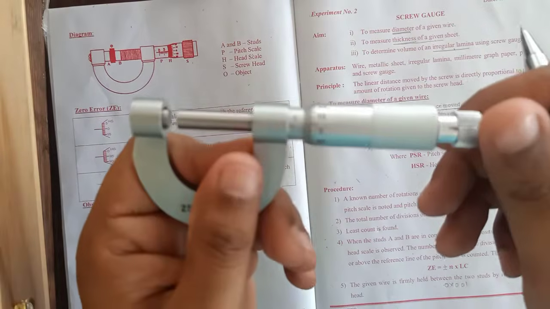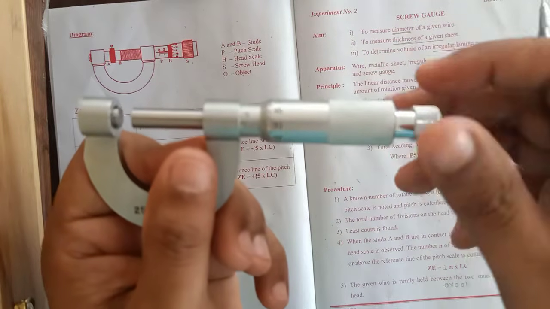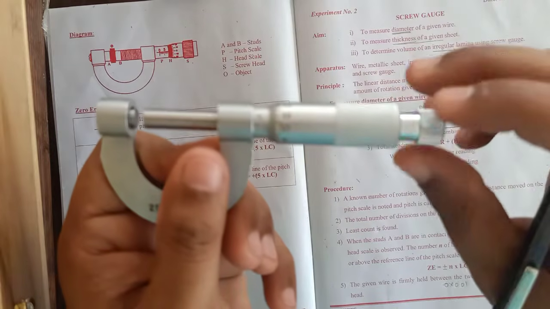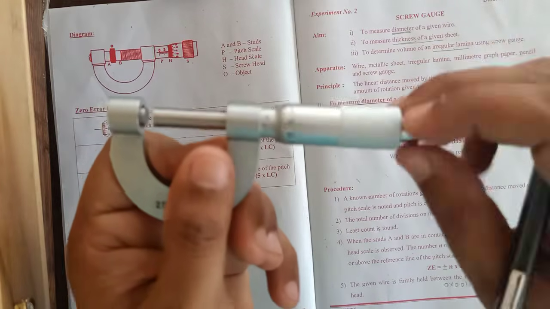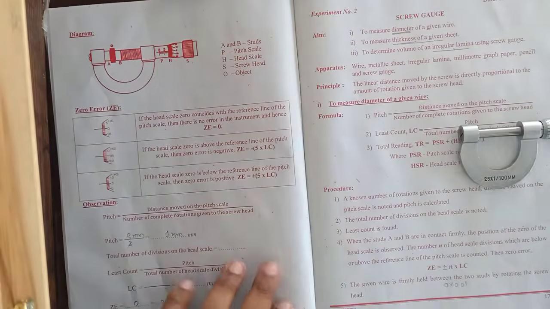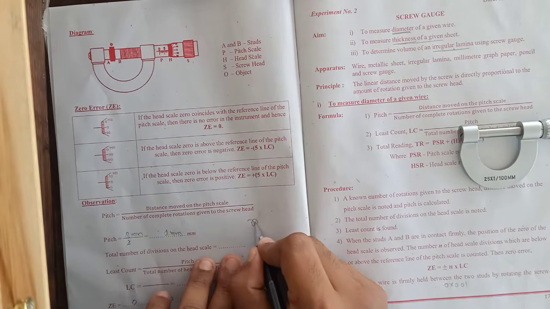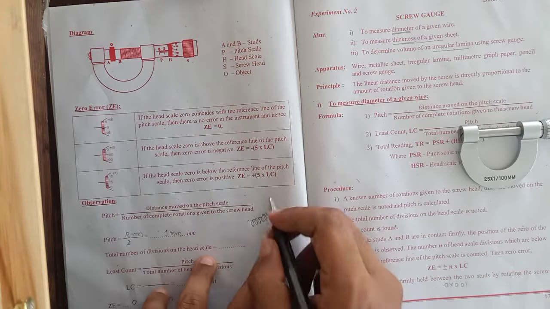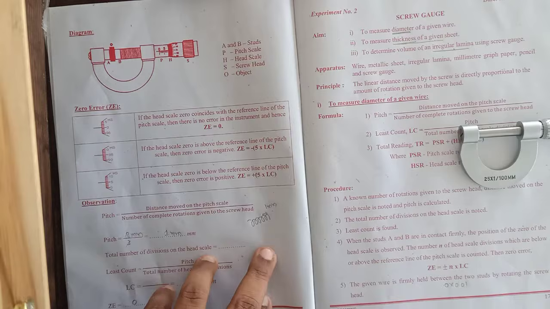And in the screw gauge, because of the rotational motion, we are getting linear motion. Because I am rotating, because of this rotation, I am getting the linear motion. If I see this one, the screw is like this, and the distance between this point and this point is 1 millimeter. That is the pitch.